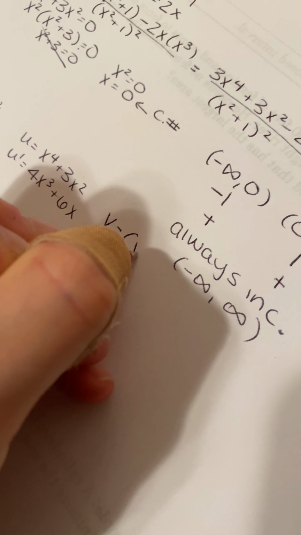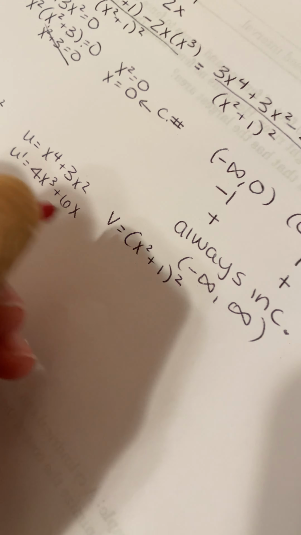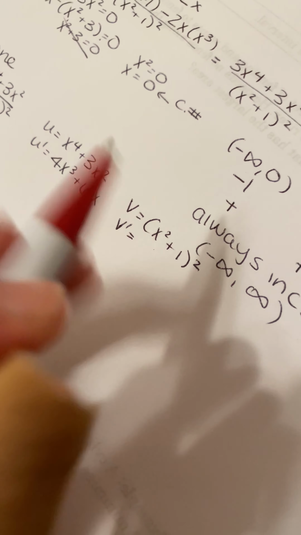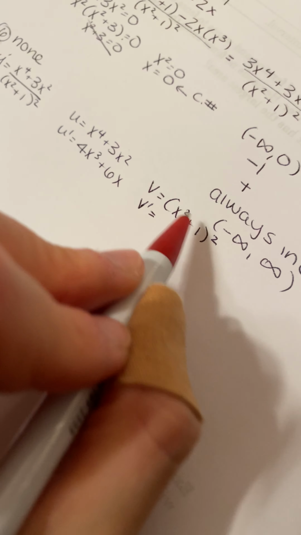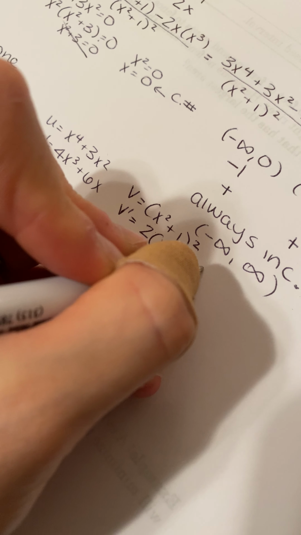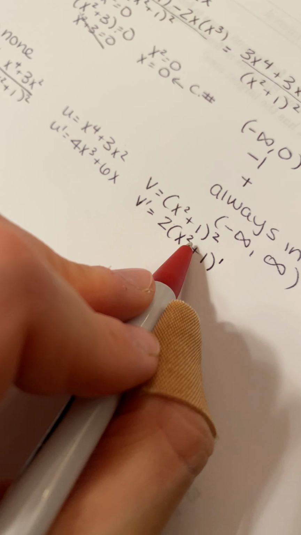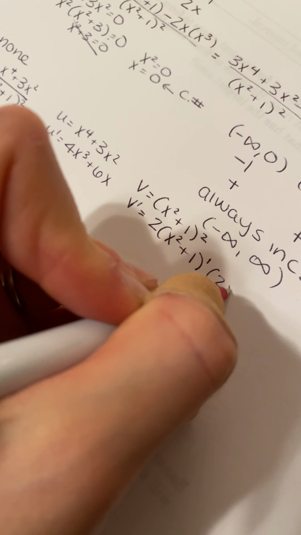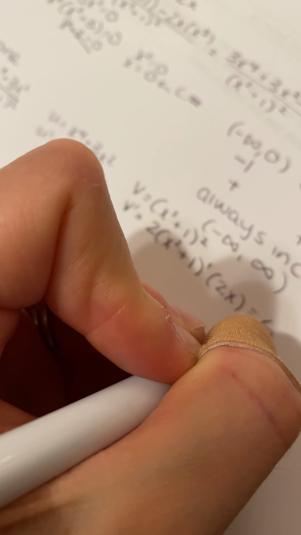V is equal to x squared plus 1 squared. V prime, so this is a chain rule, right? We have a function inside of a function. So v prime is going to be 2 times x squared plus 1 to the first power, power rule, times the derivative of the inside, 2x. This becomes 4x times x squared plus 1.